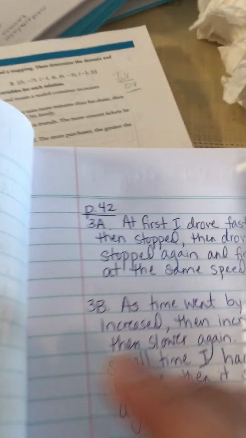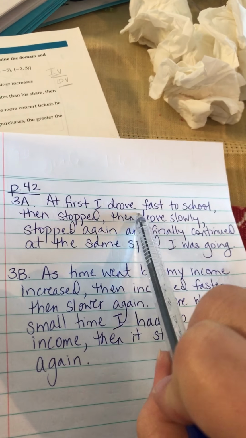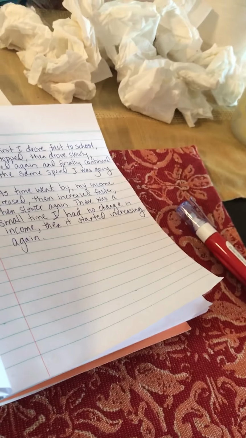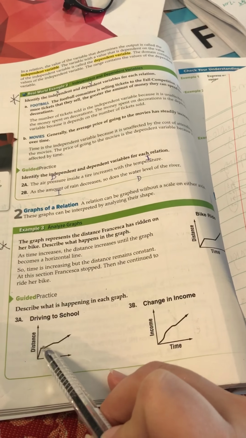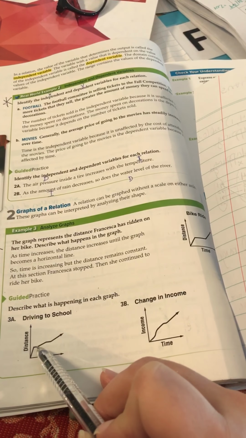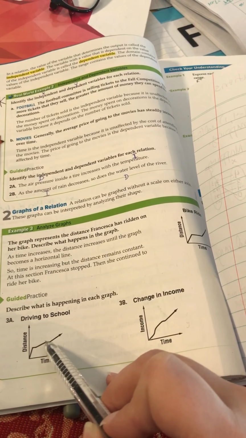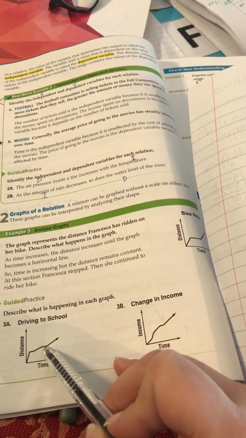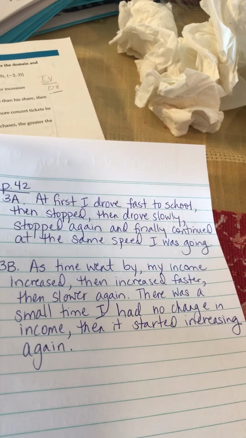So I could write something like, you can say several different things, but I could put, at first I drove fast to school. So this is me driving fast to school. And then I stopped. And then I drove slowly because it's less steep. And then I stopped again. But finally I continued at the same speed that I was going. So that's something that I could write for this graph.